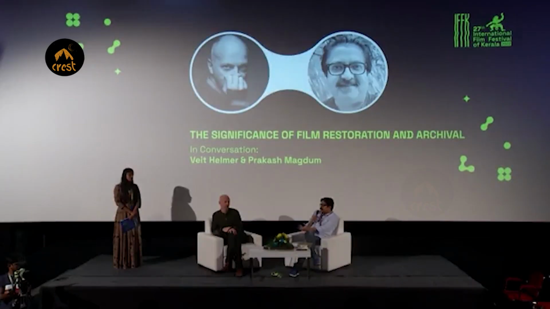You just scan it, and then whenever you have the resources, you start the restoration process. The scanning is the first step. That's what we are also doing in this particular project. Suppose there is no budget for restoration, you scan it and keep it, and whenever the money is available, you go for the restoration. So at least scan it, so that it can be saved and is available as digital material.